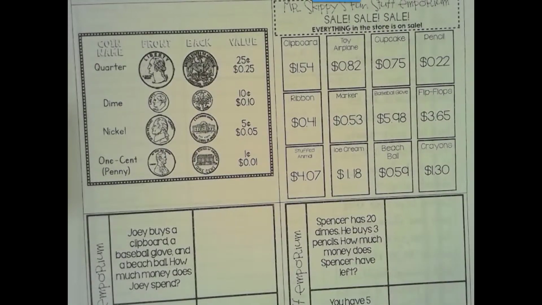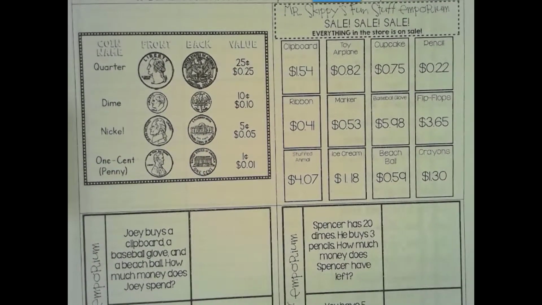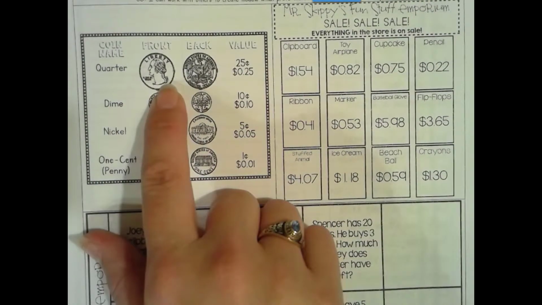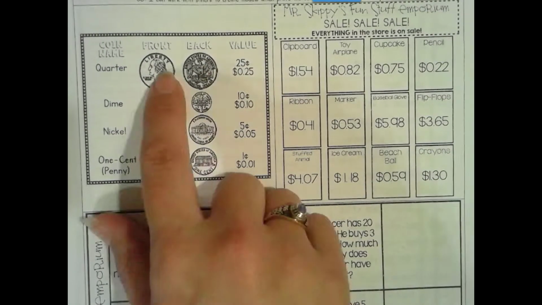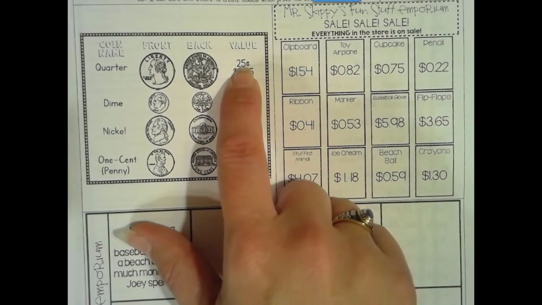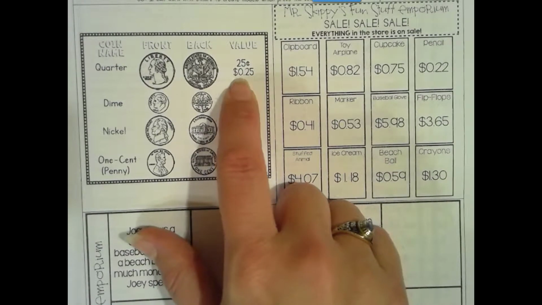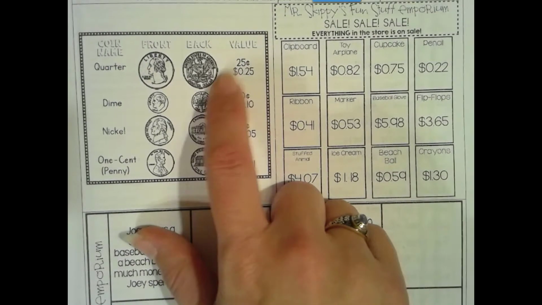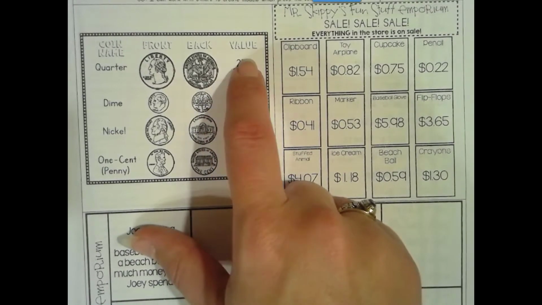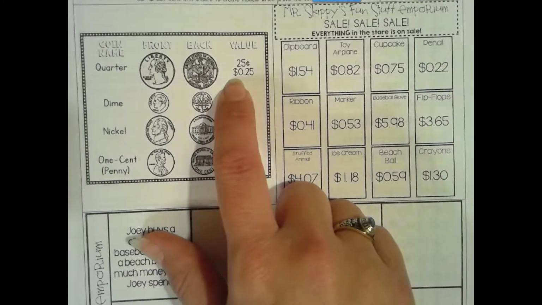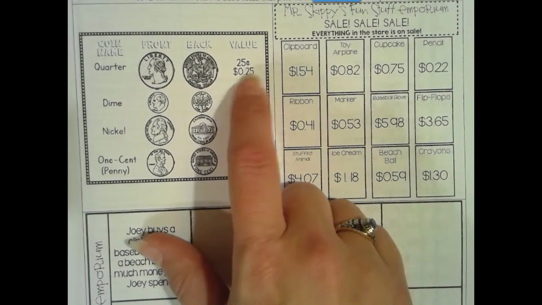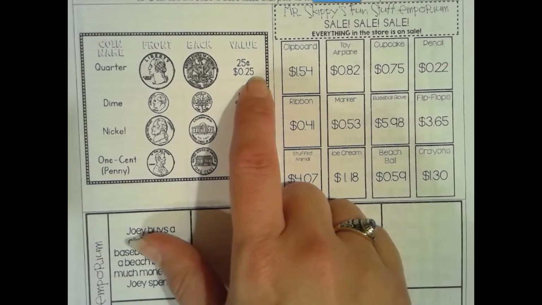So, in case you don't know the value of some of these coins, a quarter, now the back doesn't always look like this, but most of the fronts look like that, is 25 cents. If you're writing 25 cents with the dollar sign, you never have both symbols. You either have 25 with the cent symbol, or the dollar symbol with the decimal and 25 hundredths.